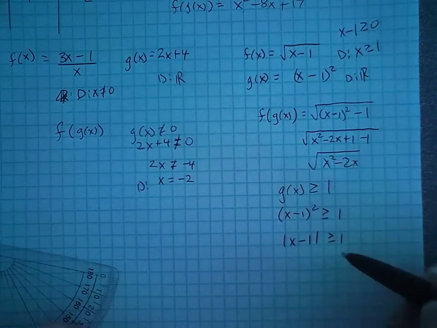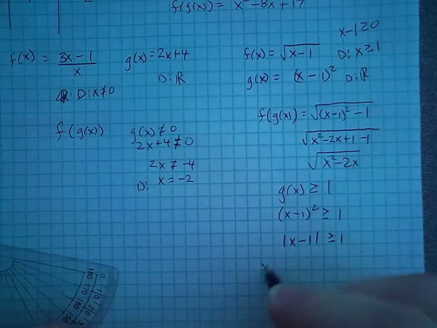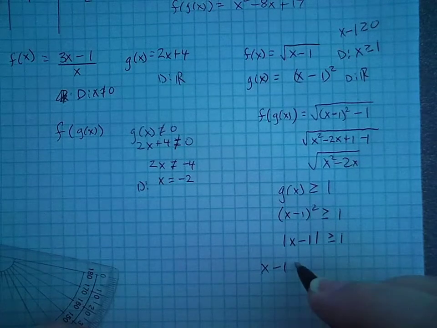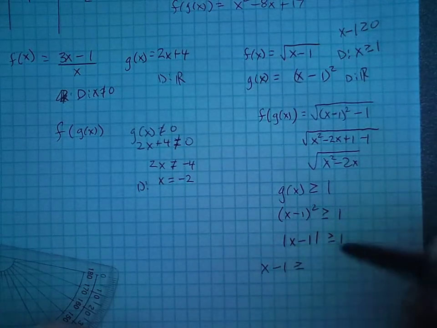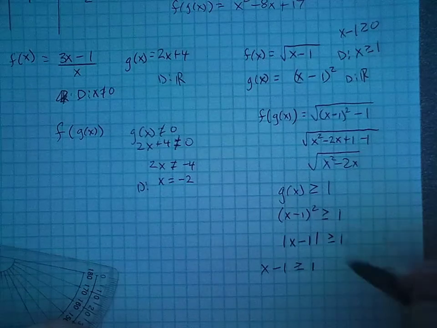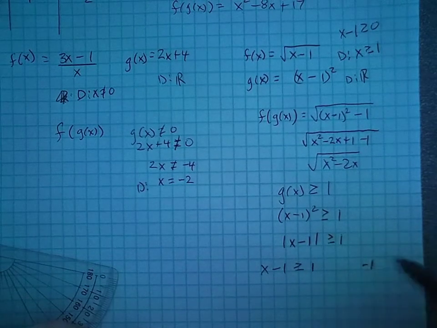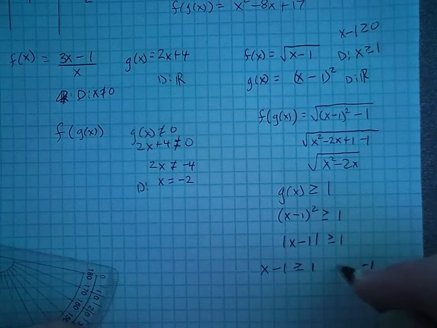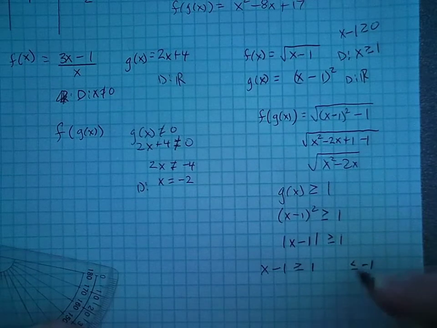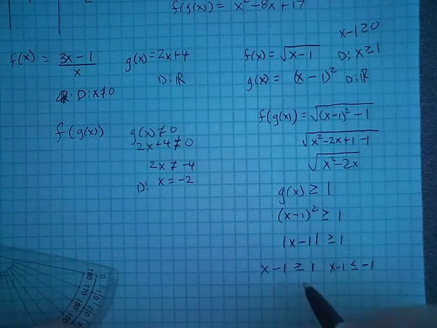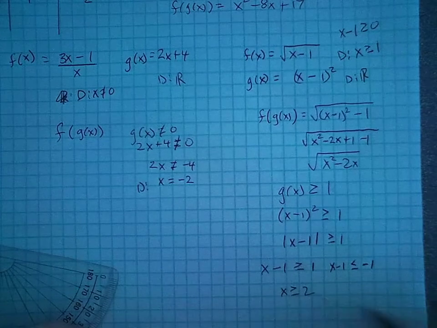But when we switch this to plus or minus in an inequality, we actually need to invert the minus 1. So the plus 1 stays as greater than 1. But when we do the minus 1, we have to switch the inequality around. So over here, x is greater than or equal to 2.